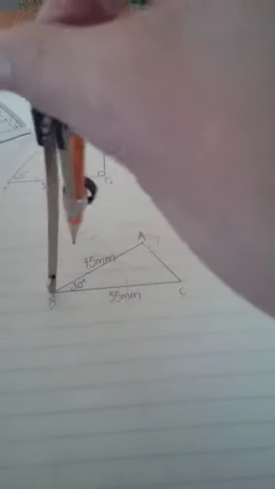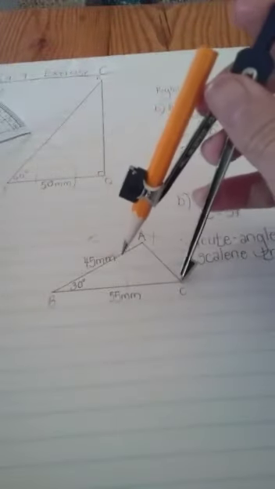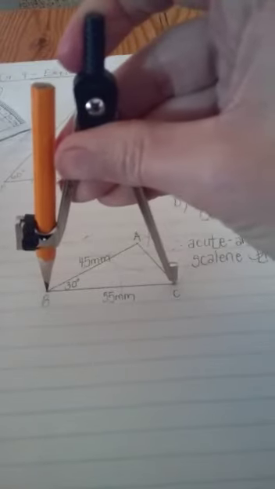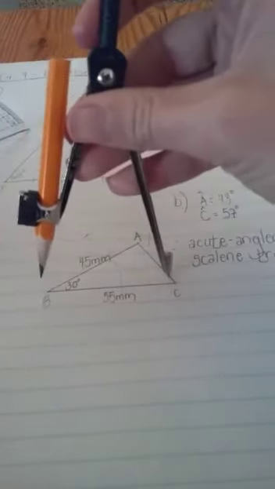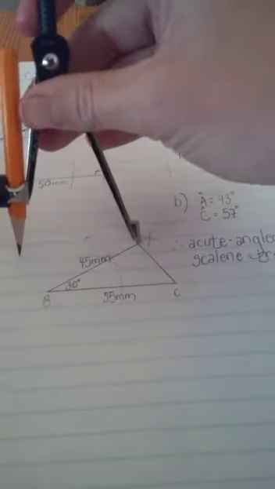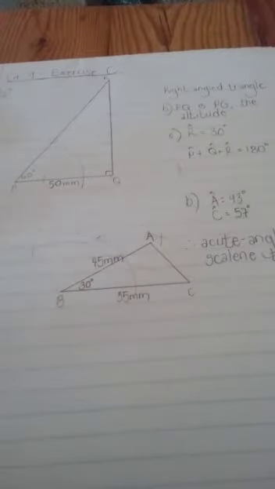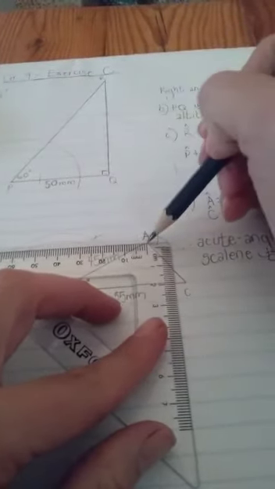So I make an arc. Then I take my measurement on side BC, the longest side of your parallelogram. Opposite side's going to be equal, so we're going to create that measurement here. And that means we just join A to D and B to D over here.